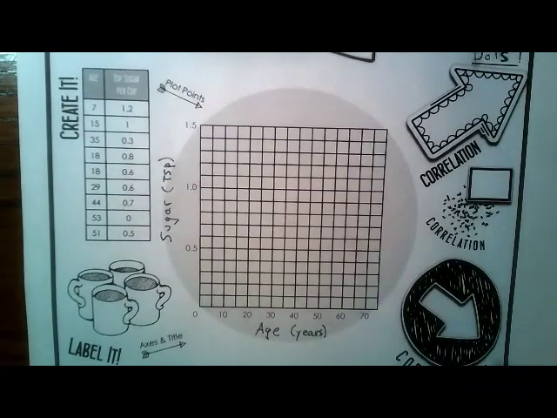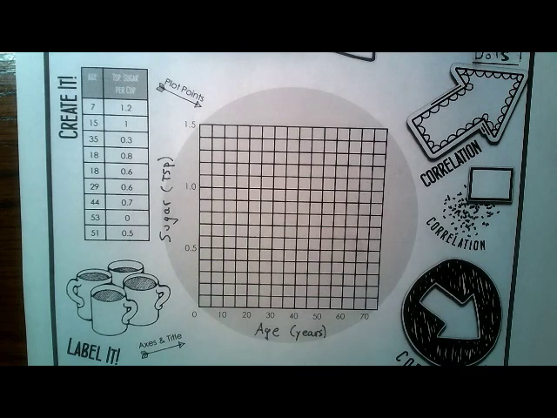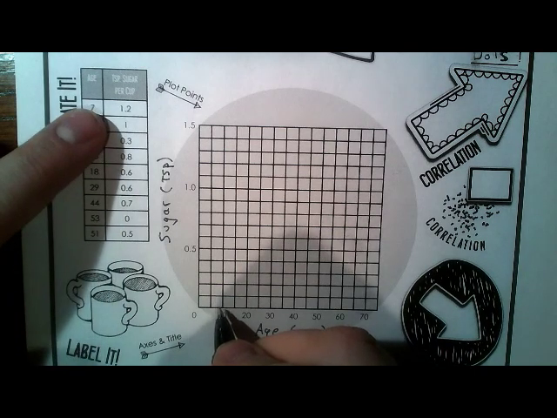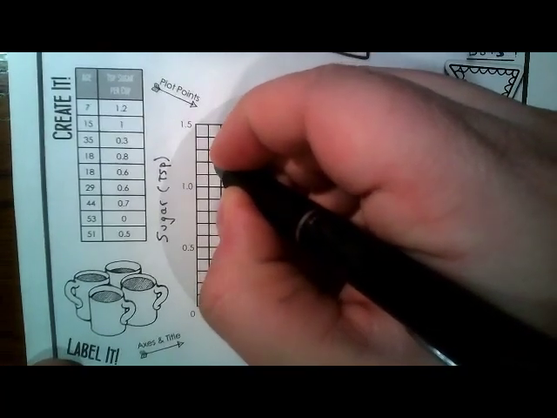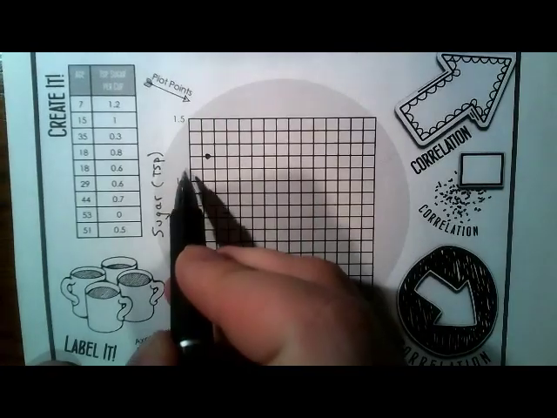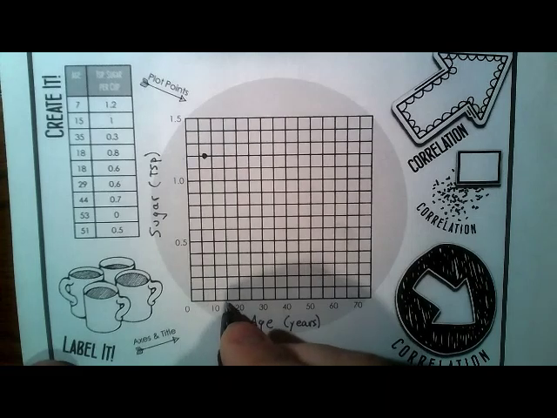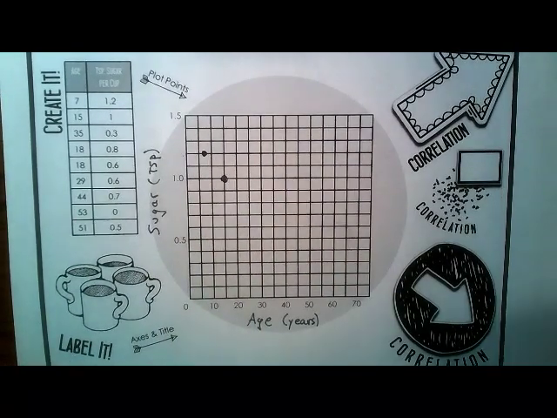Now we're going to roughly plot these points. A 7-year-old, 5, 6, 7, probably about there, likes 1.2 teaspoons of sugar. So all the way up to 1.2. Is it going to be about there? Right. 1.1, 1.2, that's 7. A 15-year-old, 5, 10, 15, likes 1 teaspoon. You see what I'm doing is I'm just plotting those points. I'll let you pause the video and you can go ahead and plot all of those points as well.